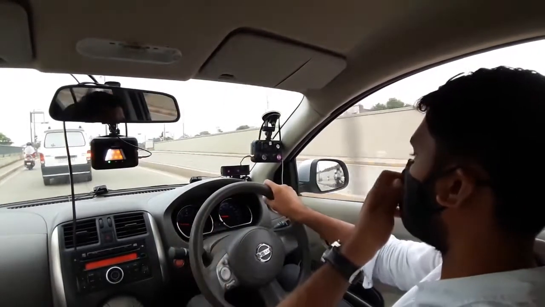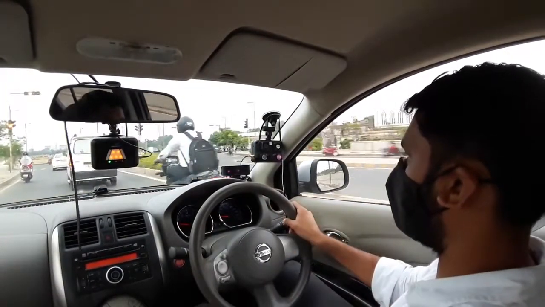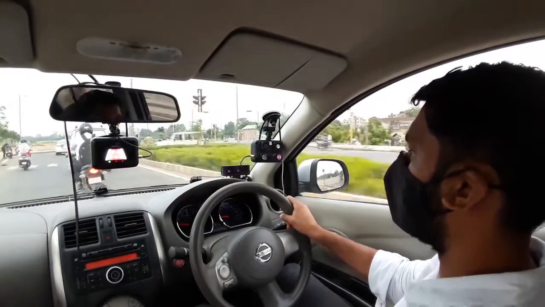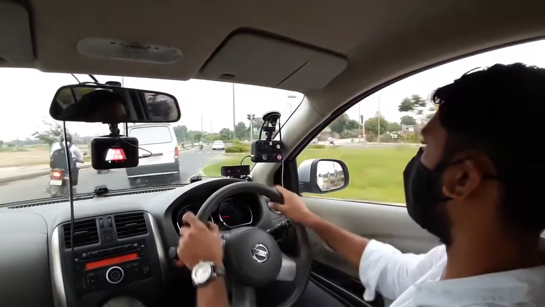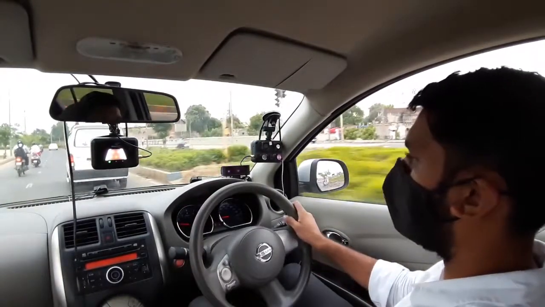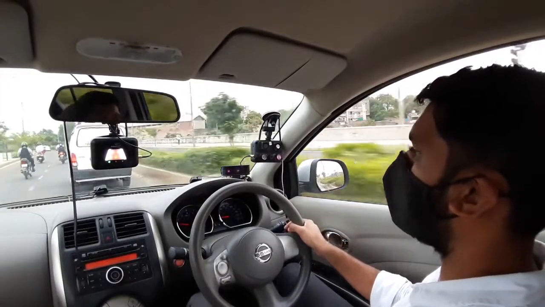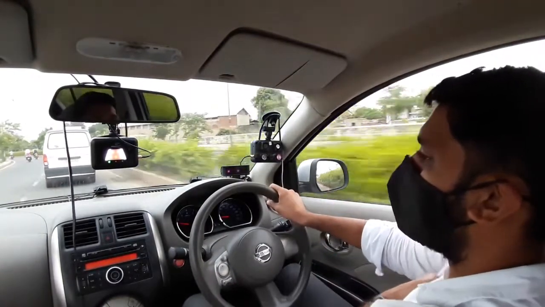So as soon as I move my eyes away from the road, it starts buzzing. So yeah, this is how it works. Yeah, so it is continuously buzzing because I'm not maintaining the distance with the front vehicle, or I need to maintain it.